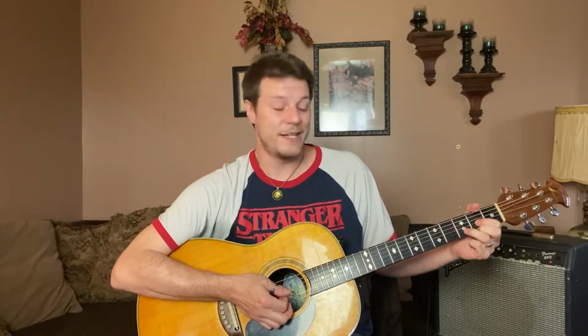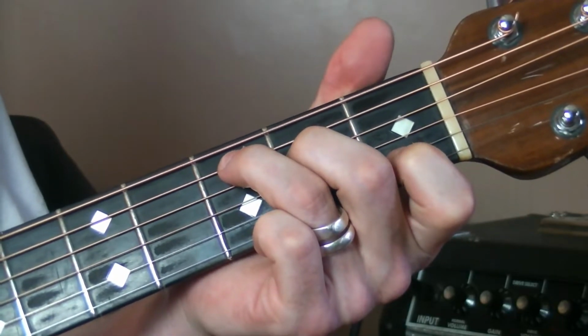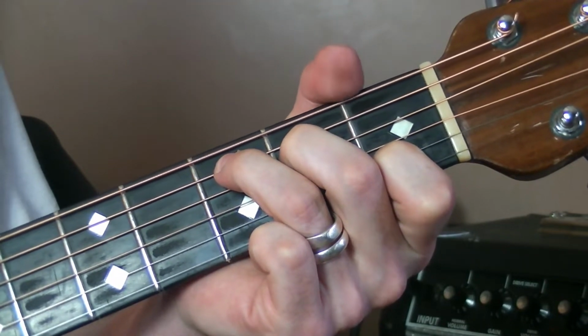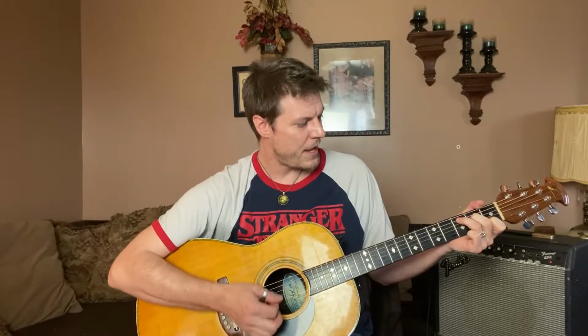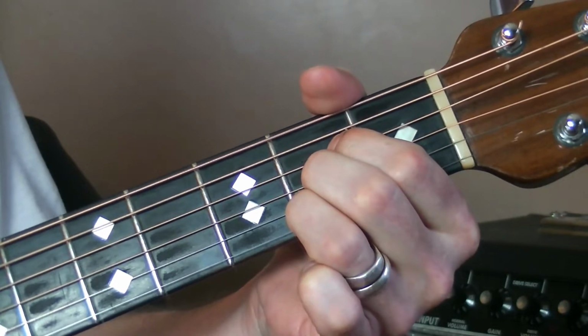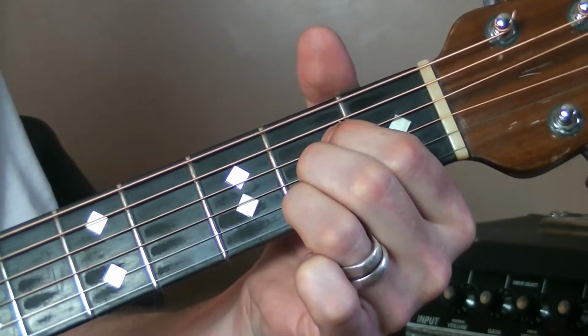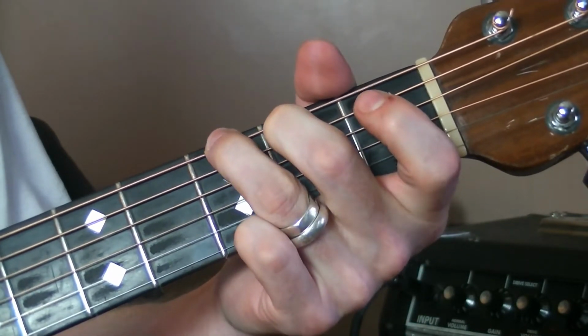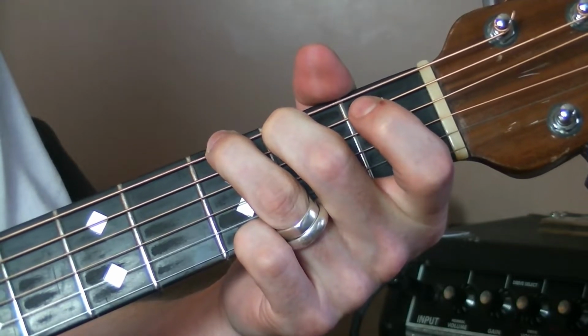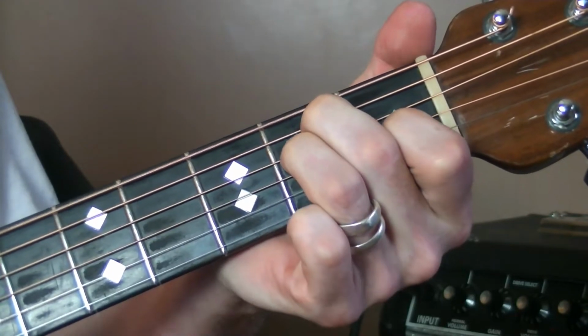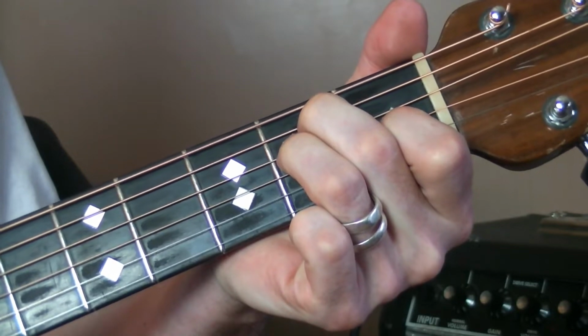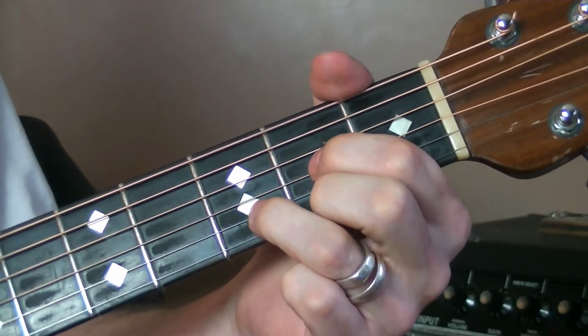One more quick look at these. We have C major, A major, G major, E major, and D major.